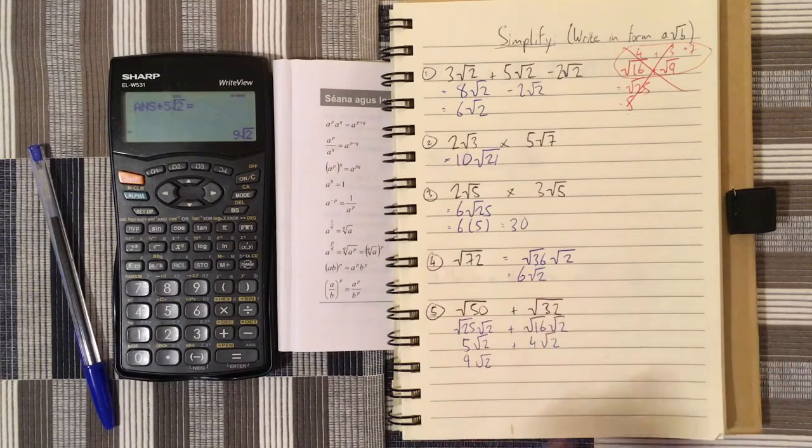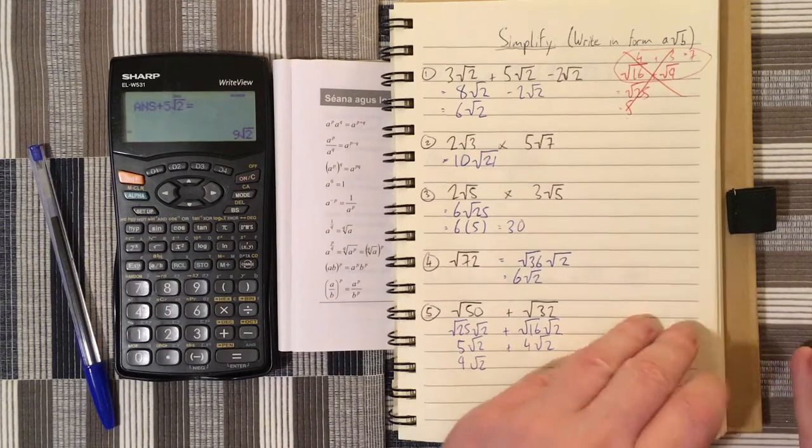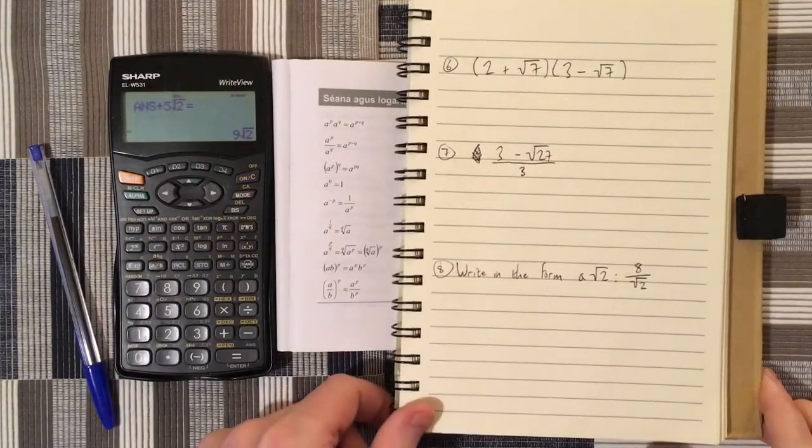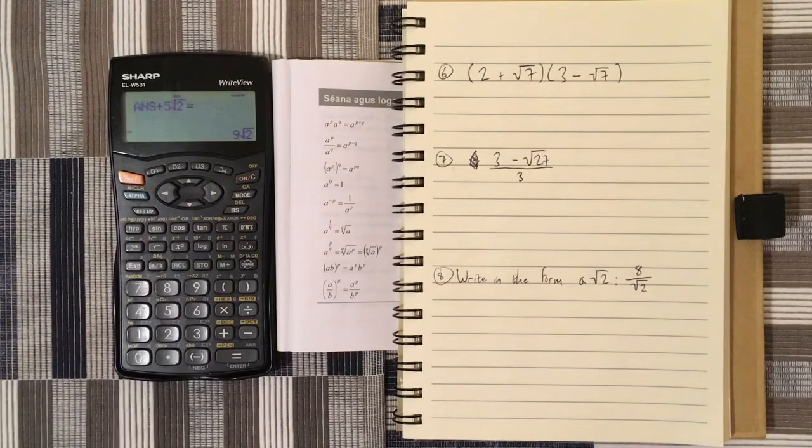So you could work out each part individually, and that maybe looks a bit more like you've done it yourself rather than just using the calculator. But again, that's how we do it by hand as well without using the calculator. Just a couple more, and I think I'll be able to do most of these using the calculator, if not all of them.